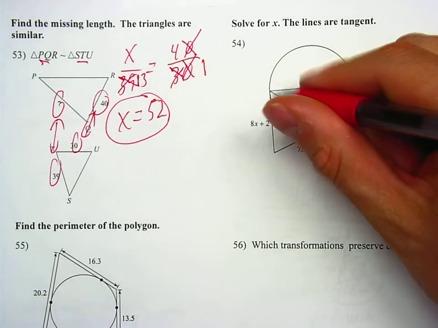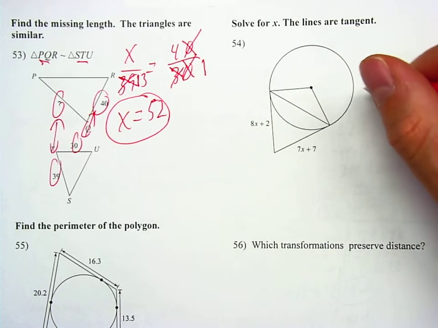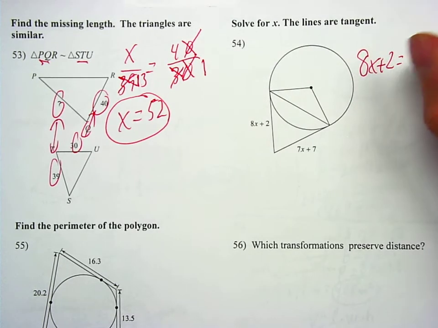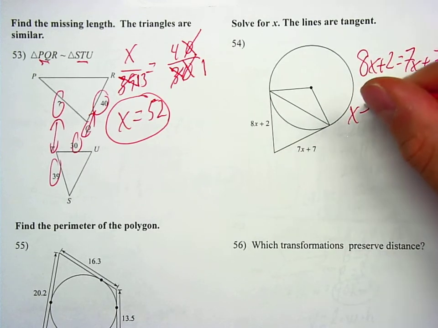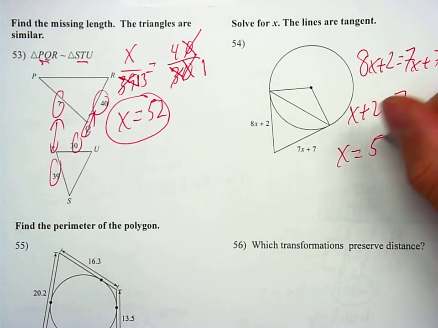Next one, tangent lines. Tangent lines are congruent when they meet outside of a circle. Two tangent lines to a circle are congruent when they meet outside the circle. So 8x plus 2 should be equal in value to 7x plus 7. So taking 7x from 8x, we yield x plus 2 is equal to 7. Taking 2 from 7, we yield 5. X is 5.